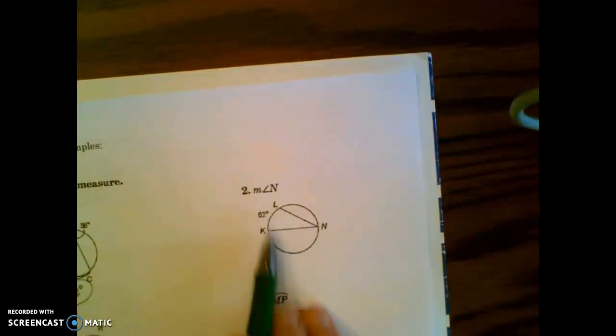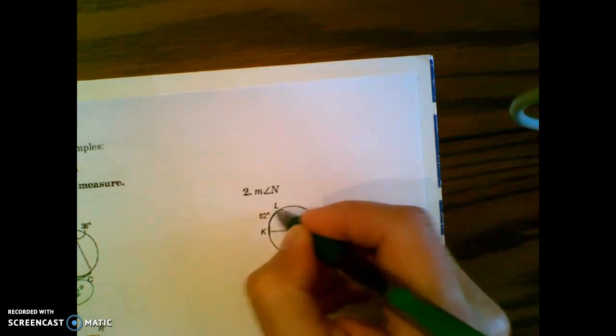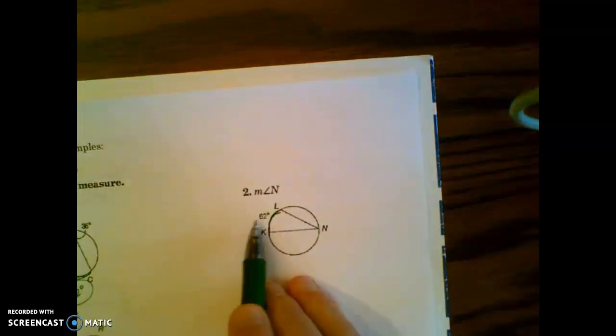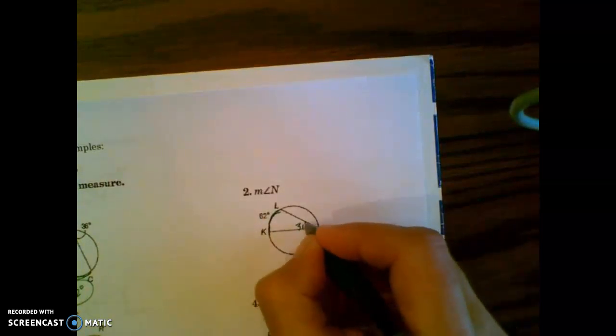Over here at number 2, now I know the arc measurement is 62 degrees, so the angle is going to have to be half of that, which is 31.